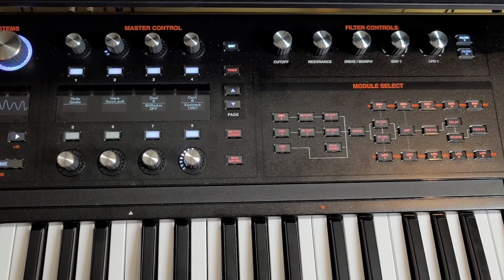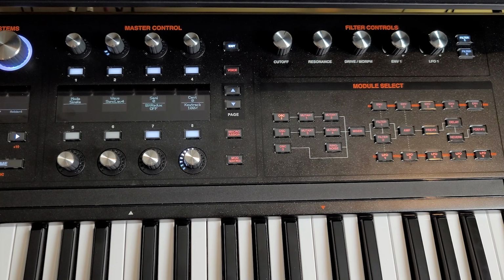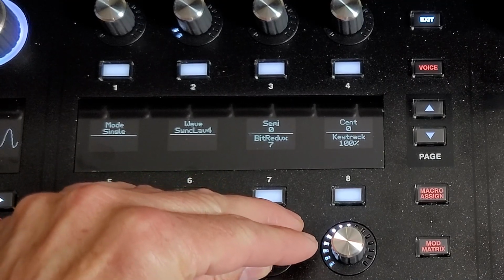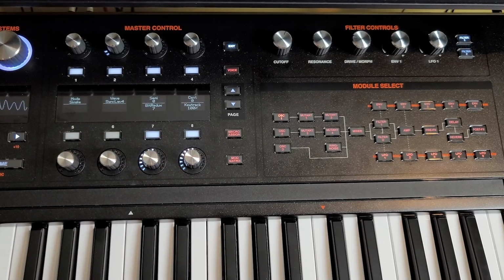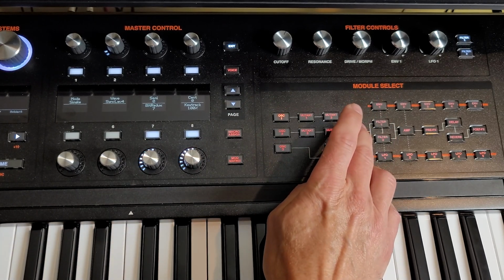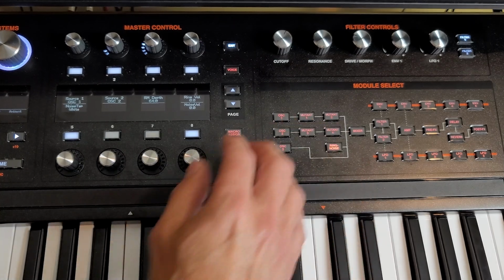Well, that's kind of cool. That's got a harmonic in there, and it's got some resonance. I like the sound of that. Maybe bit redux on that. A little extra sound in there to work with. And then we're going to pair that. Actually, we want a ring mod. Yeah, we want some ring mod.